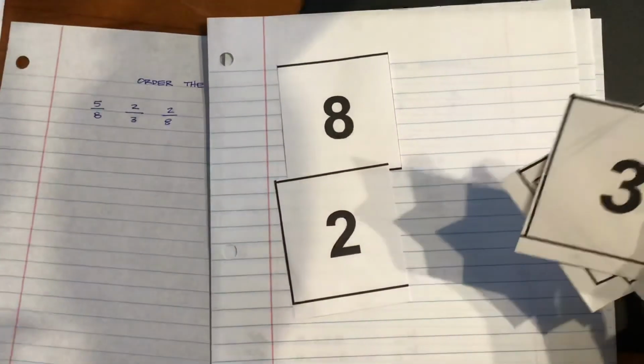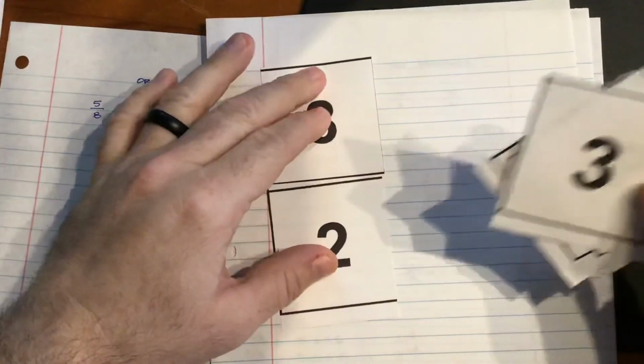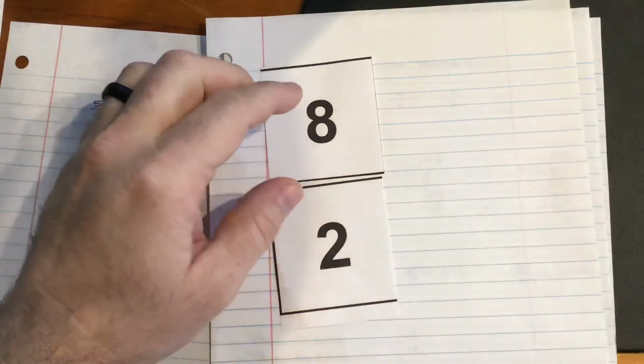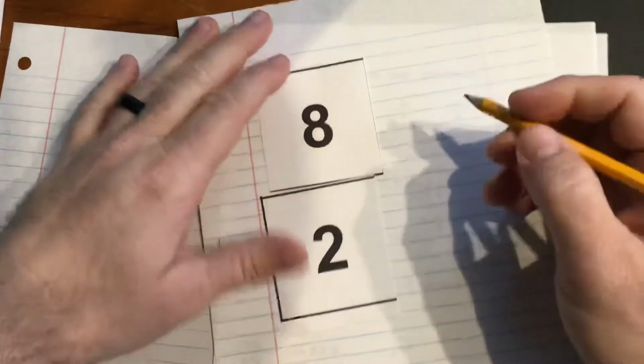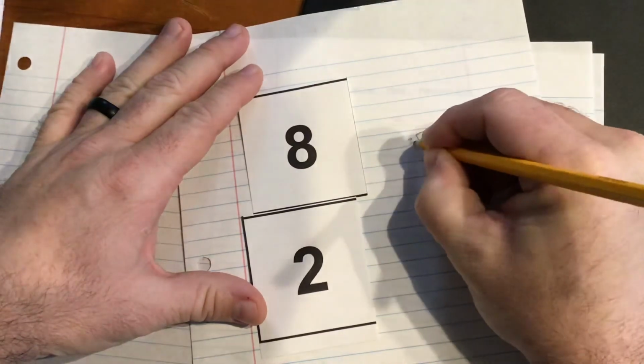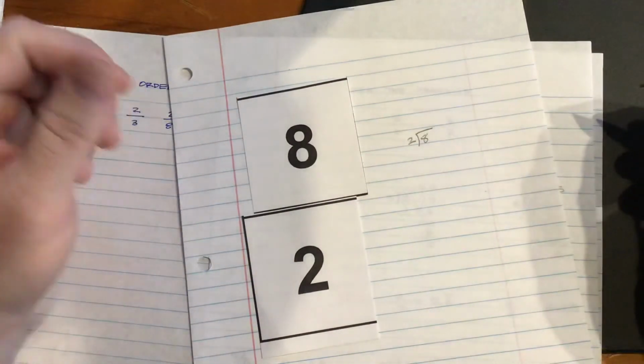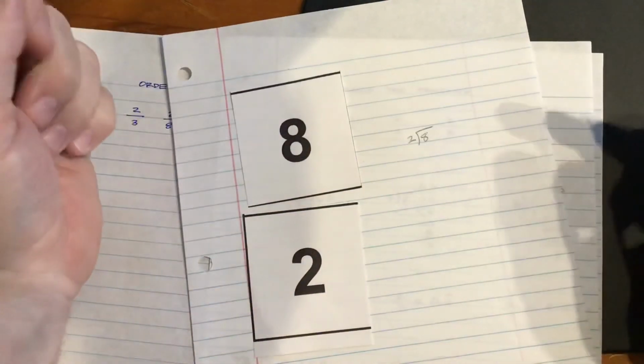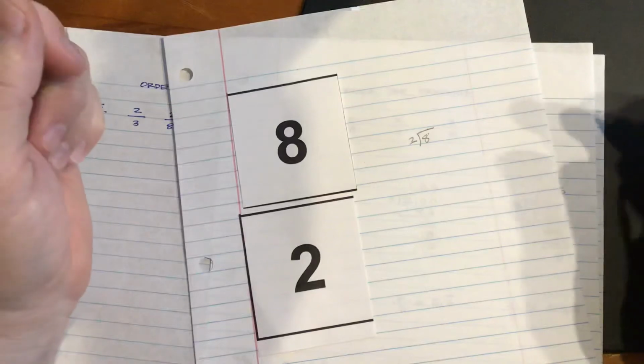Sometimes you may end up with an improper fraction. You may turn over cards that have a numerator that is greater than the denominator. We can handle that as well. It's still just division. So in order to figure out the decimal for that, we're just going to divide 8 by 2 now, instead of how we were doing it before and dividing 2 by 8. So you can do this with improper fractions as well.